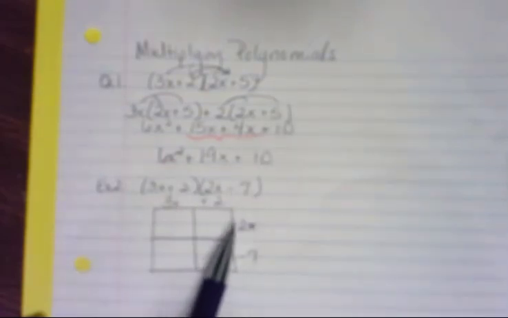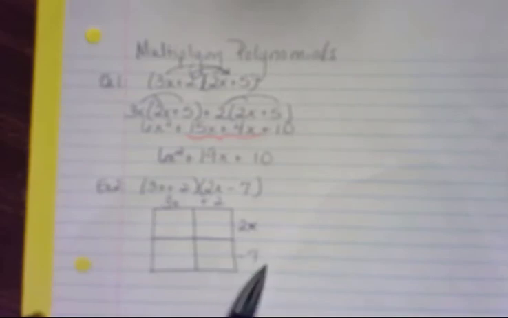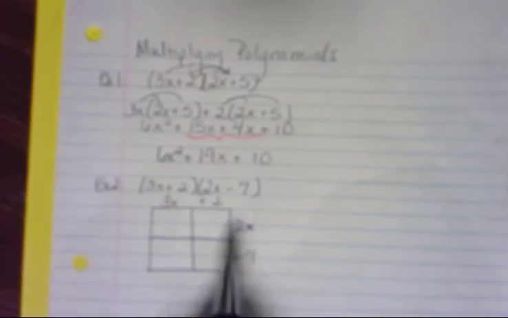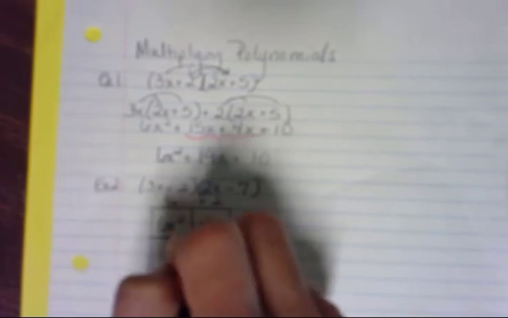And it doesn't matter where you put these. You can put them here and here, or here and here. I'm setting them up this way because eventually we're going to do some division of polynomials using this, what they call the reverse tabular method, and it's easier to have the binomials positioned in this way. Okay, so we'll go ahead and multiply 3x times 2x, and that goes in this box. We'll go ahead and multiply 2 times 2x, and that goes in this box.